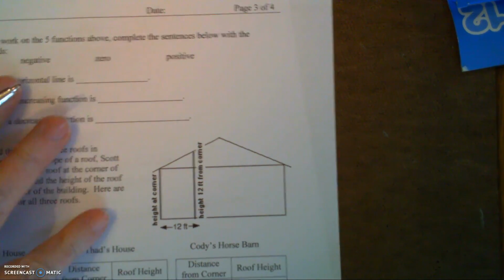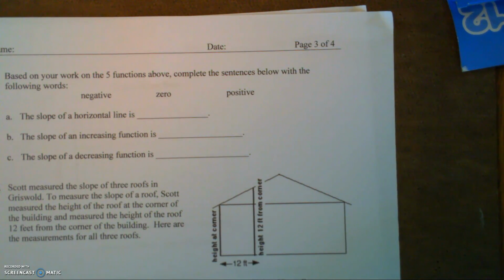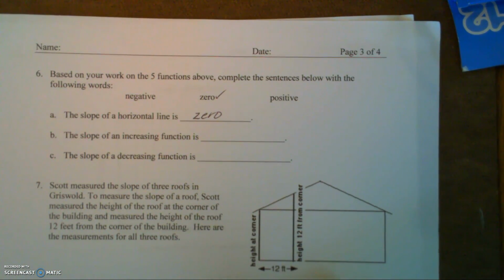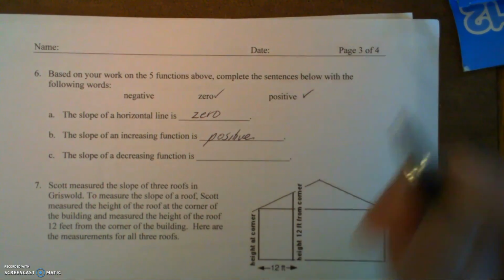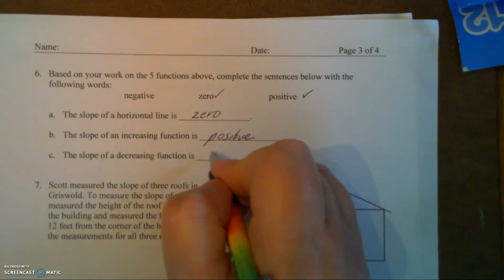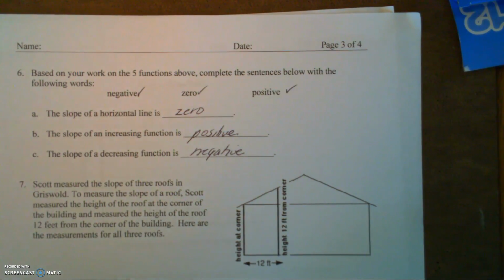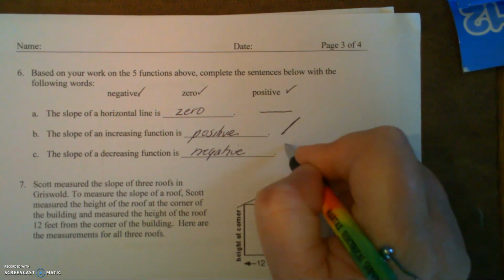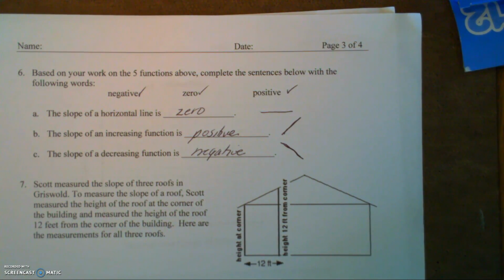Based on the work on the 5 functions we just did above, we know that the slope of a horizontal line is 0. The slope of an increasing function, it goes up, is positive. And then the slope of a decreasing function is negative. Okay, make sure you have those right. And now a zero slope looks like this, a positive slope goes like this, and a negative slope goes like that. Okay, now Scott measured the slope of 3 roofs in Grizzly.